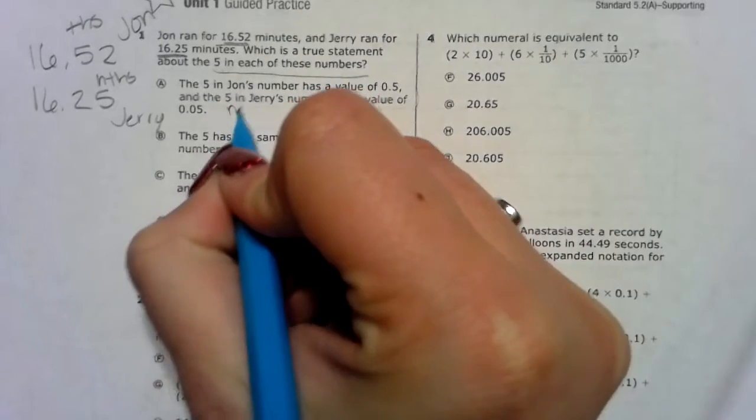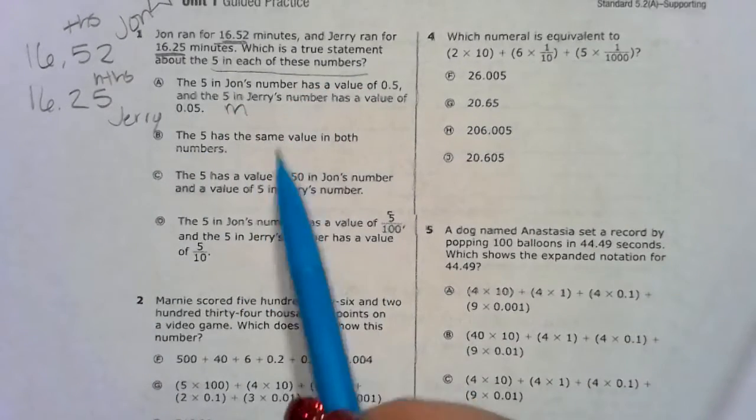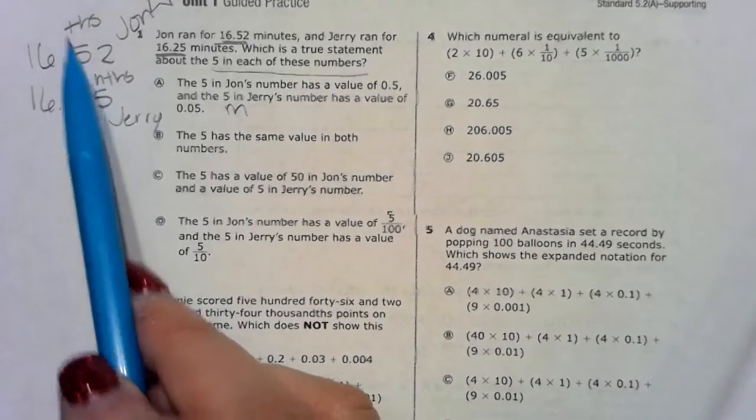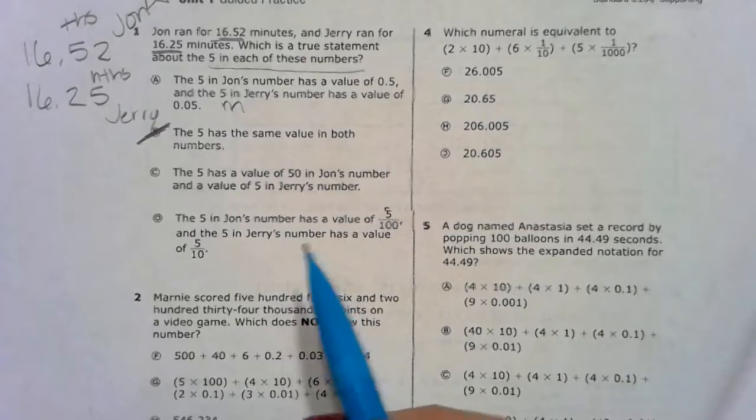So let's put a maybe there. The 5 has the same value in both numbers. Well, no, we already said this 5 is in the tenths and this 5 is in the hundredths. So that is false.